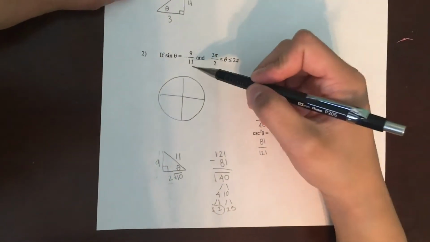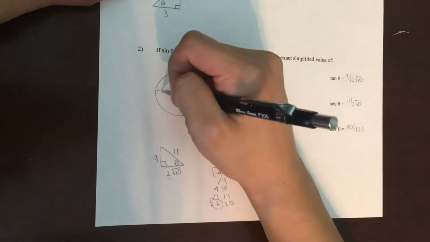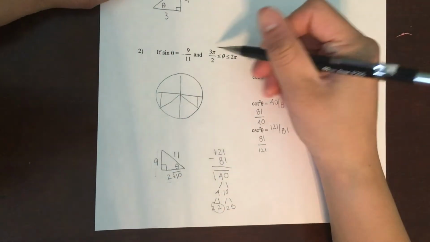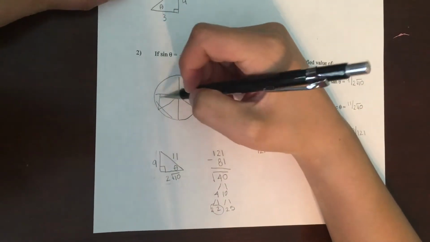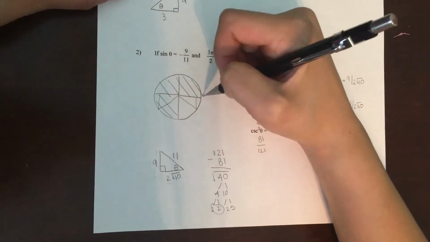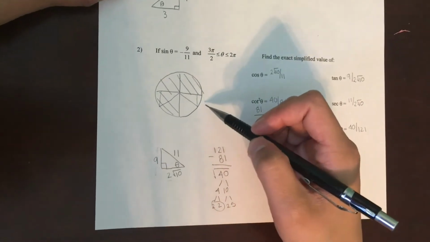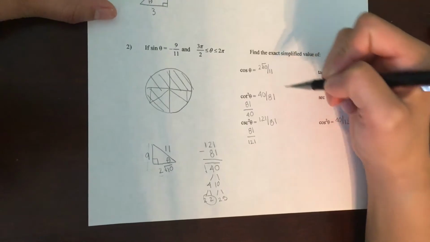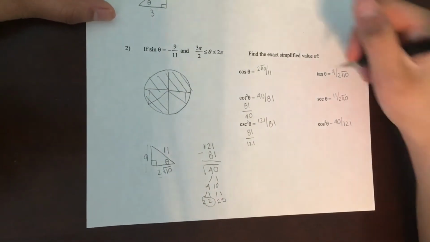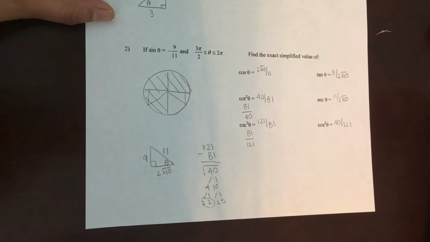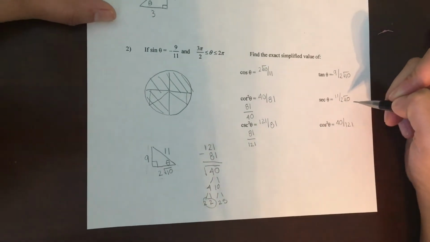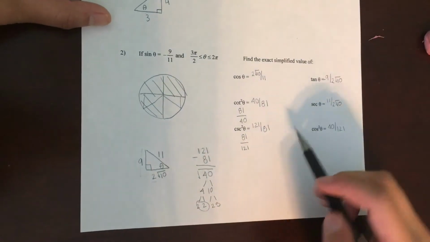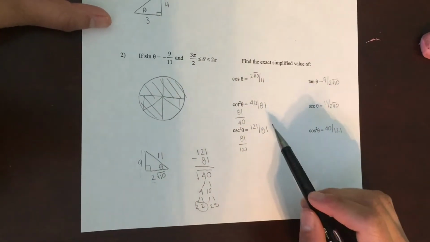So we know that the negative sign is in the third quadrant and the fourth quadrant. And using the domain restriction, we find that we can cross out all these other quadrants, and it is only in the fourth quadrant. So then we go over here and find that cosine is positive, tangent is negative since it's in the fourth quadrant, secant is positive since it's the reciprocal of cosine, and then every squared is positive since it's a squared.